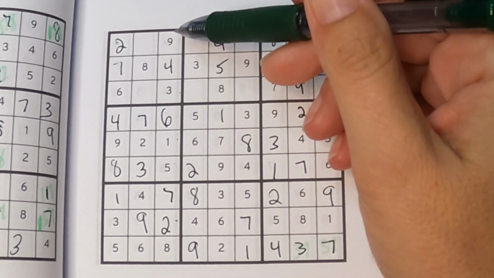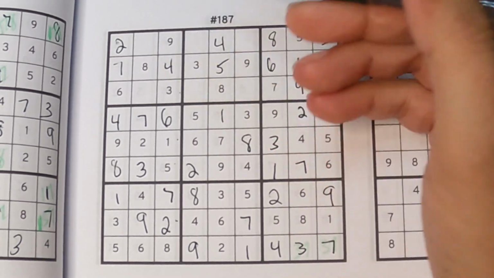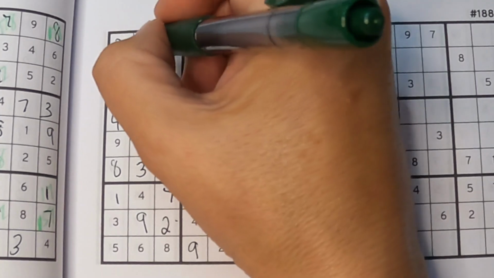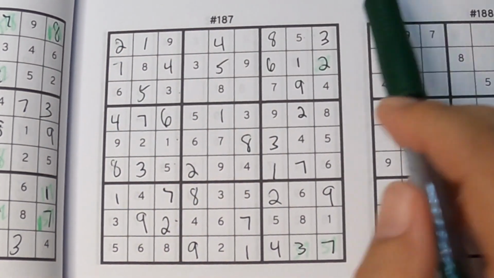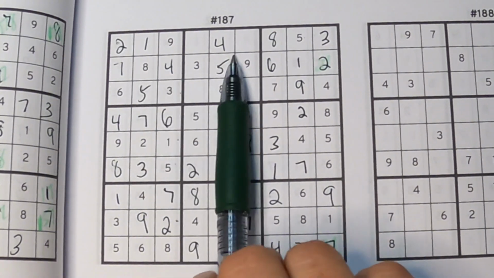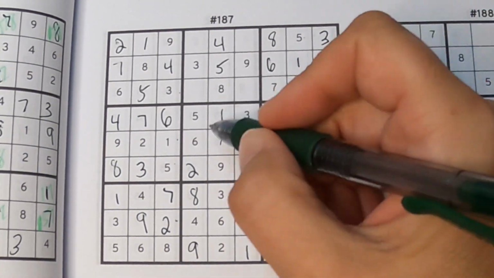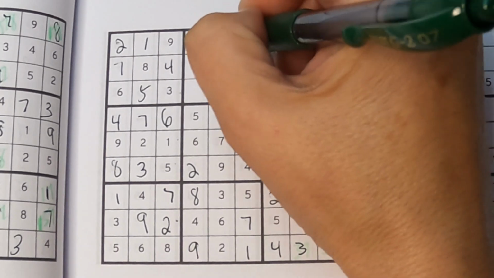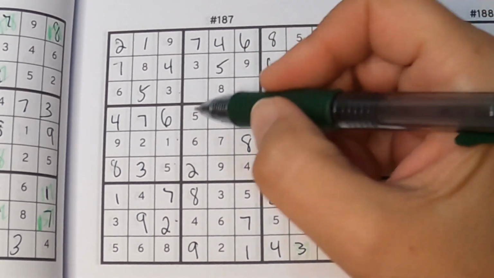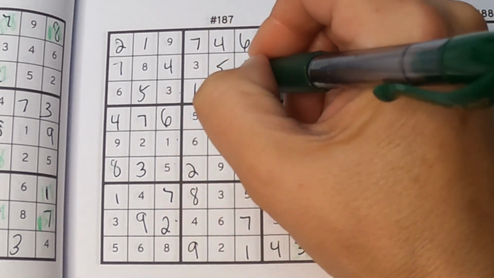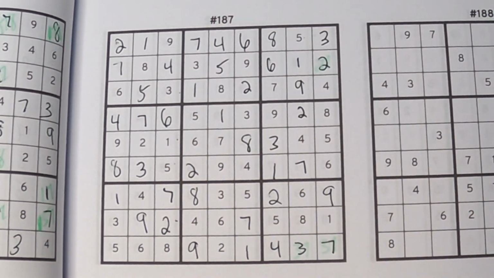For this box, we're missing 1 and 5. We've got a 5 here, so 1, 5. For this top row now, we're missing 6 and 7. We've got a 6 here, so 7, 6. And for this box, we're missing 1 and 2. We've got a 2 here, so 1 and 2.